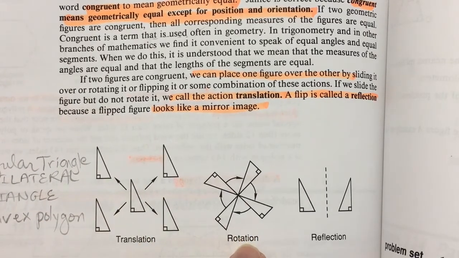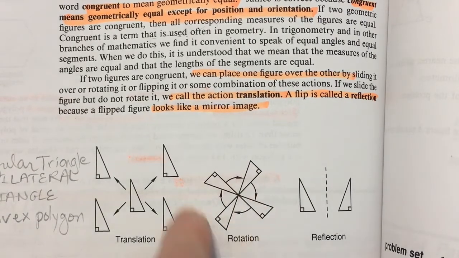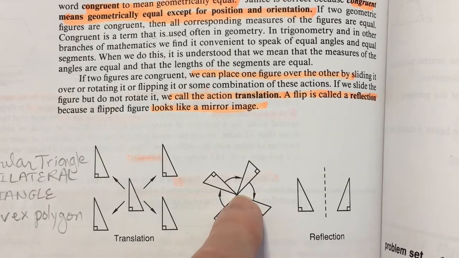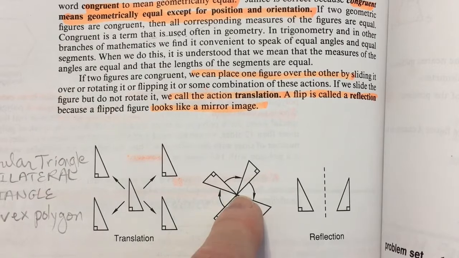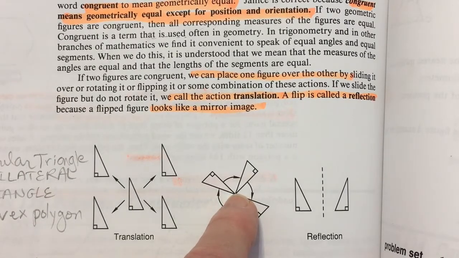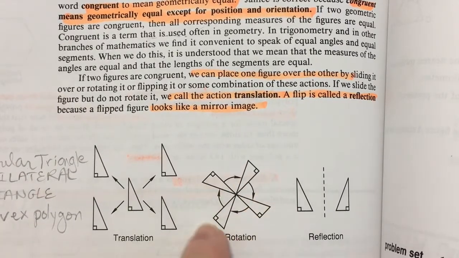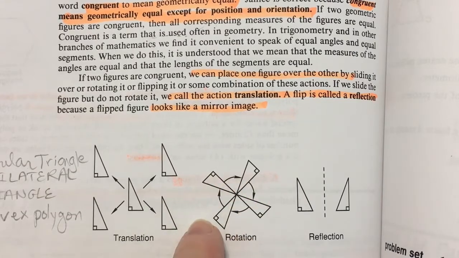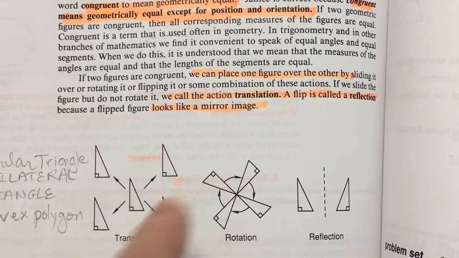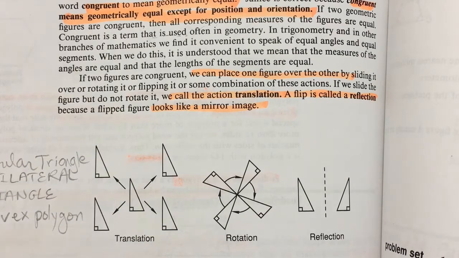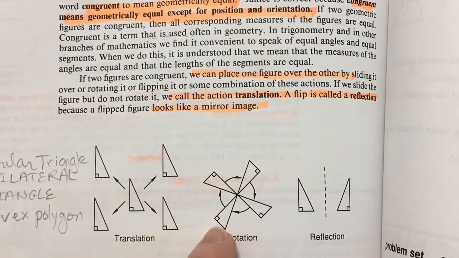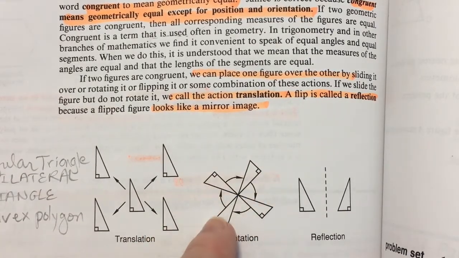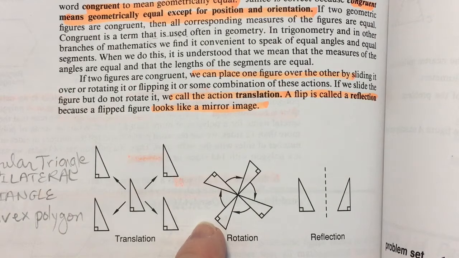A rotation is when we spin a figure about a point, kind of like a fan here, isn't it? So here's the center, and we are rotating it about that center point. And so all of these different positions would be rotations of the same triangle. So we would say, yes, the different triangles are congruent, but their different positions are rotations of the original.